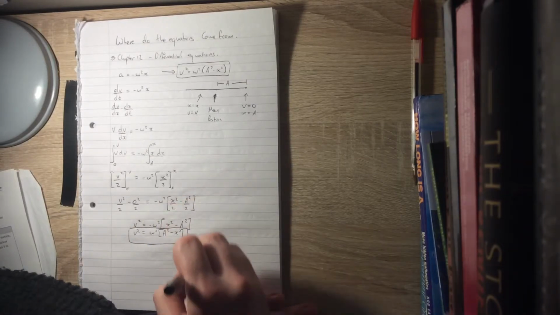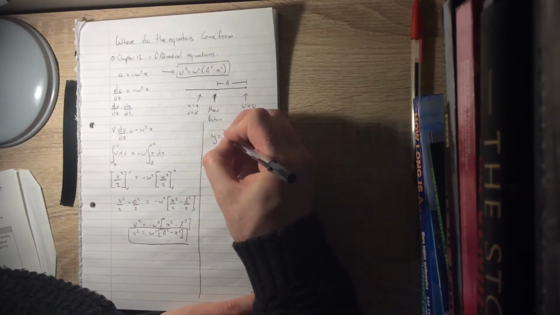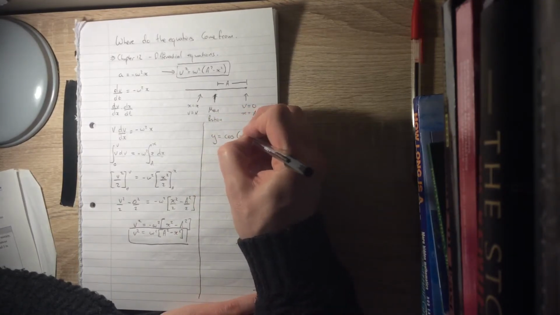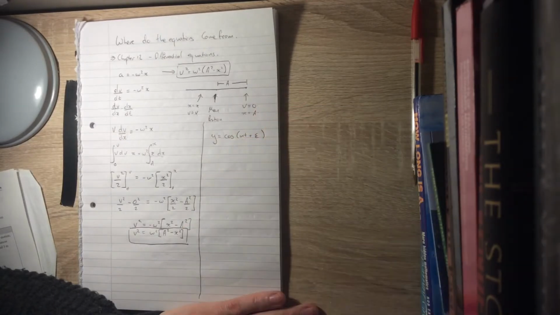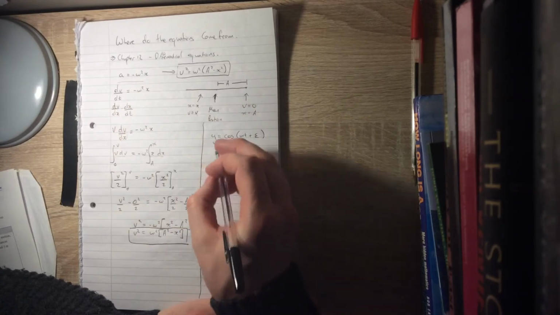I'll just briefly talk about our x equals cos(omega t plus epsilon). I've looked at sine omega t in another video, and why that's a solution to this.